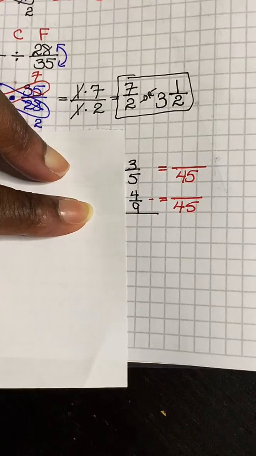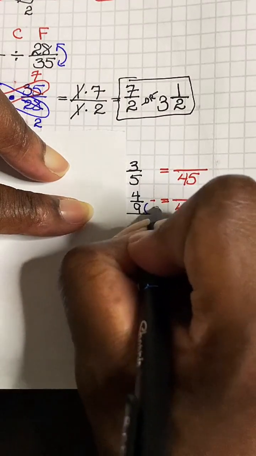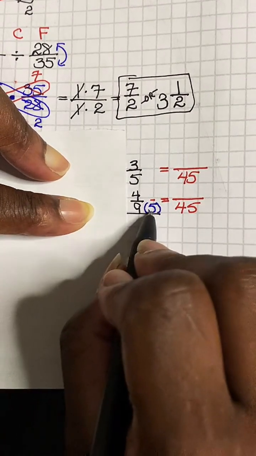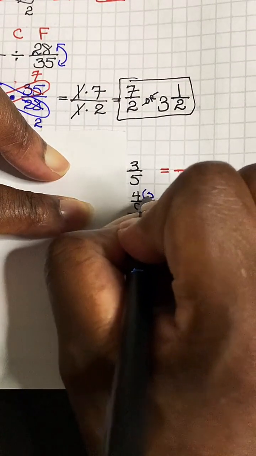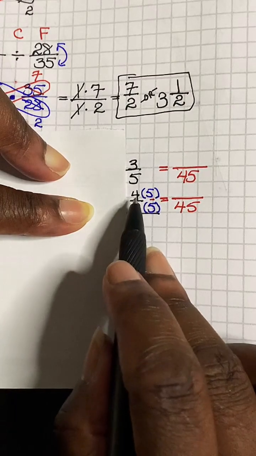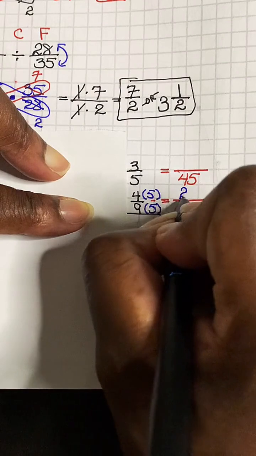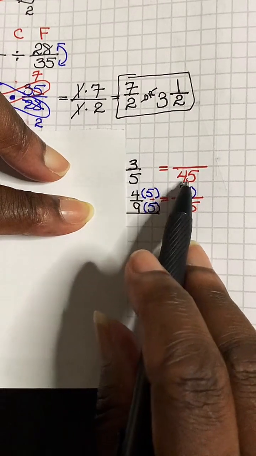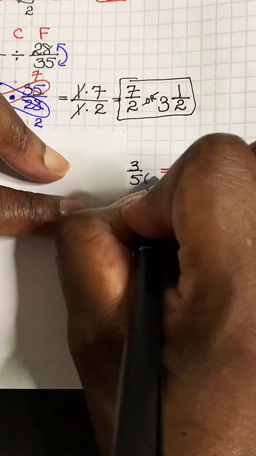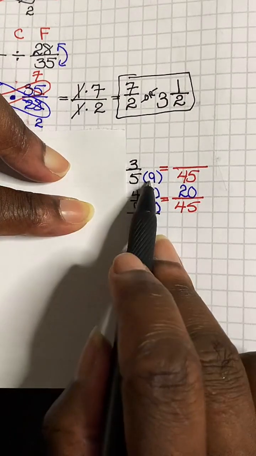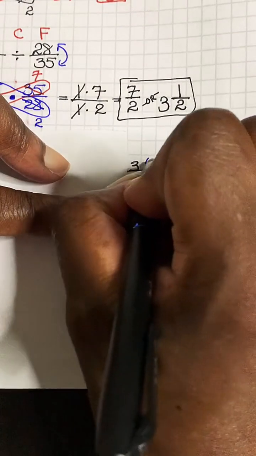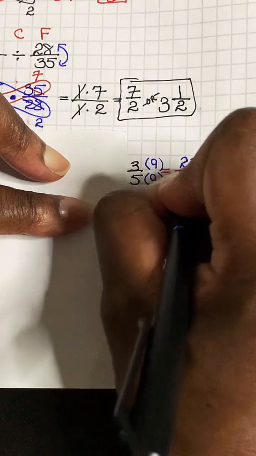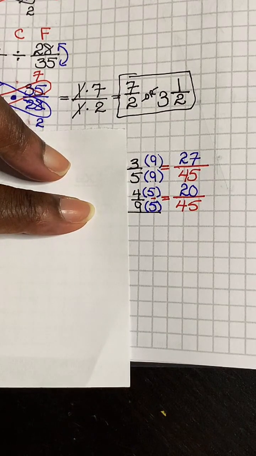So now, let's think. I need to multiply this 9 by 5 to get that 45 as my denominator. Whatever you do in the denominator, you need to do in the numerator. So 4 times 5, my new numerator is going to be 20. Now for this 5 to turn into a 45, I need to multiply by 9. Whatever I do in the denominator, I have to do in the numerator. So 3 times 9 gives me 27. All right.